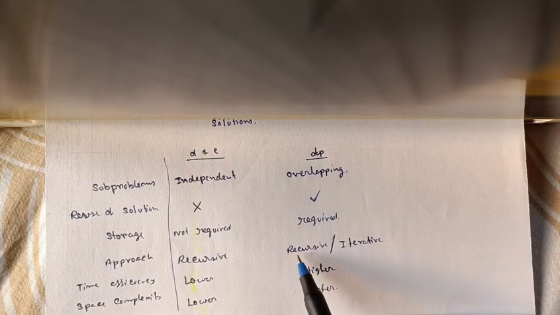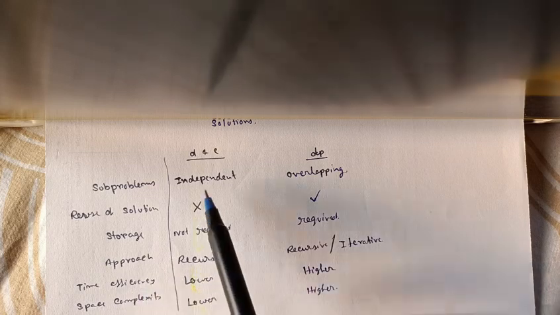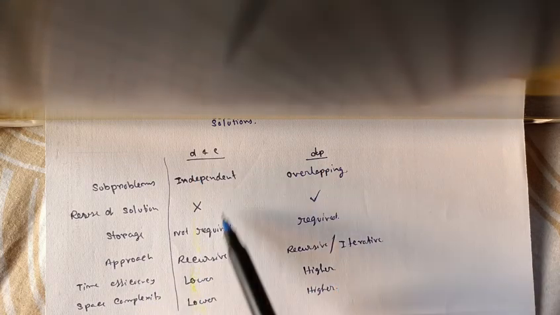Approach: divide and conquer is recursive, while dynamic programming is recursive as well as iterative. Time complexity: lower for divide and conquer, but higher for dynamic programming. Space complexity: lower for divide and conquer, and higher for dynamic programming.